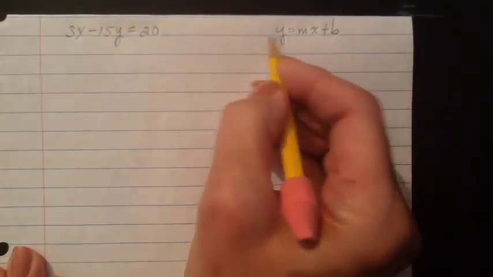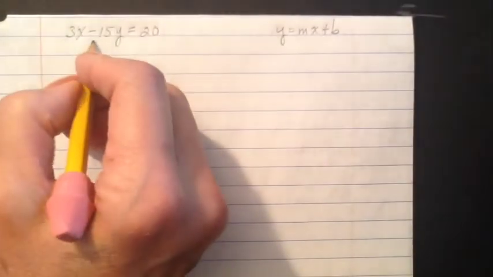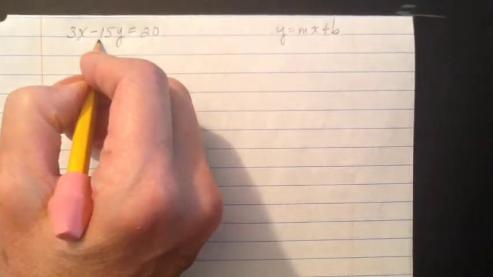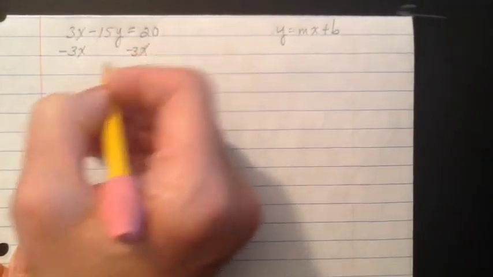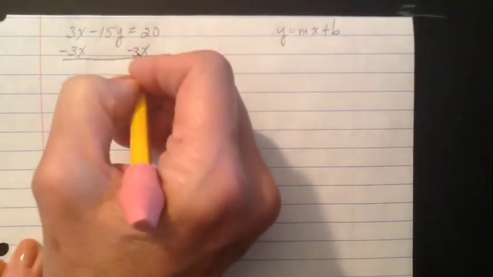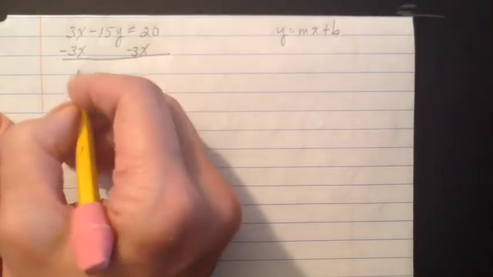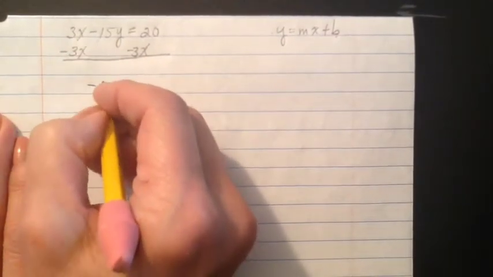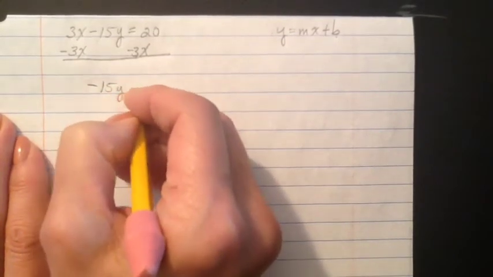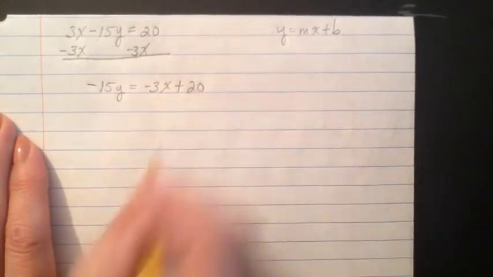So we need to get y by itself with the coefficient of the y term being a 1. So my y is on my left-hand side. Fine, I need to move the x over. Subtract 3x and subtract 3x. Now notice what I do, I kind of put that under the equal sign because I want the x term before the b. And so then this is 0, bring down my negative, 15y equals negative 3x plus 20.